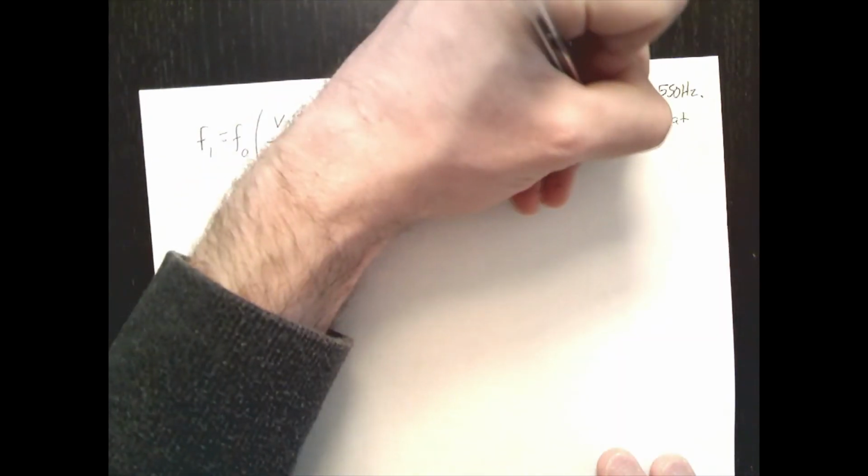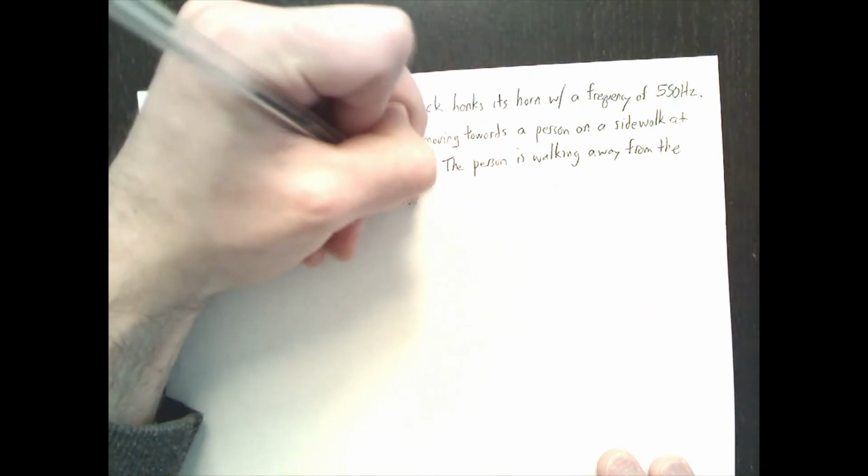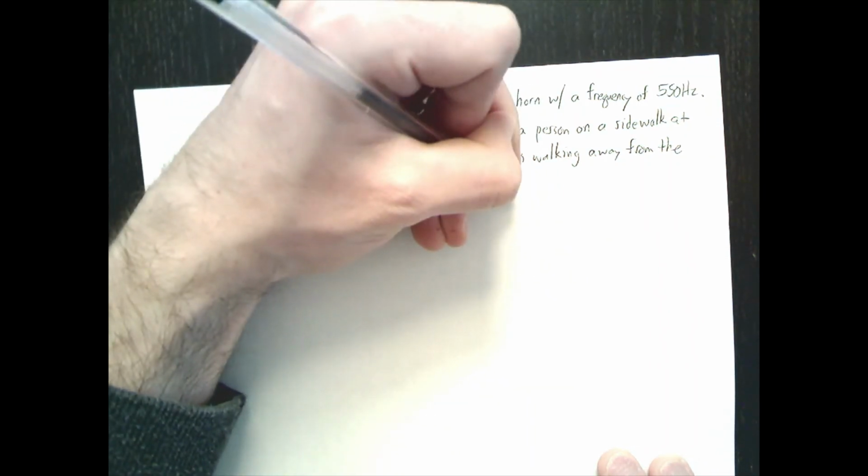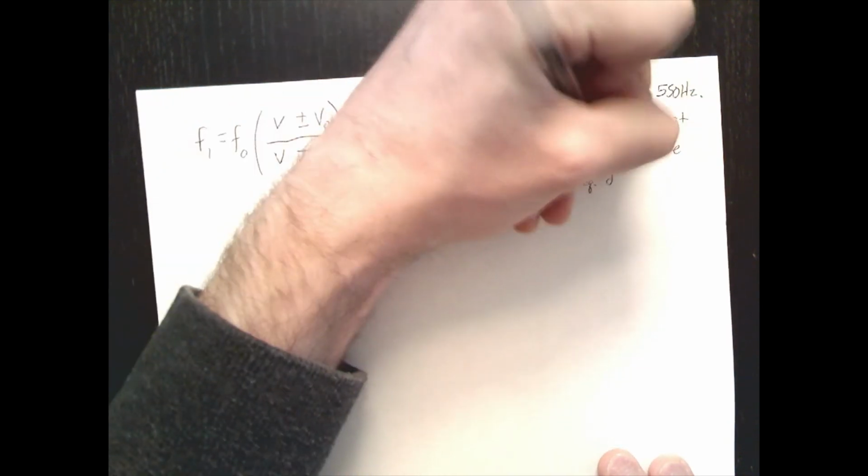The person is walking away from the truck at 4 meters per second. What frequency does the person hear?